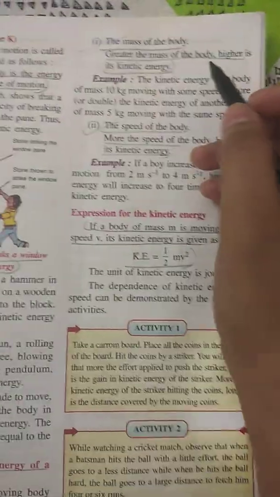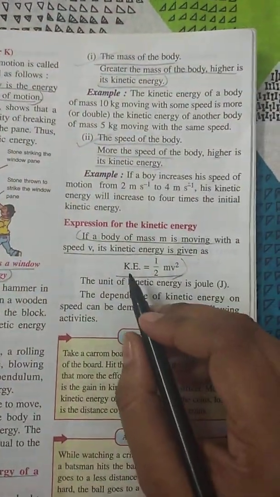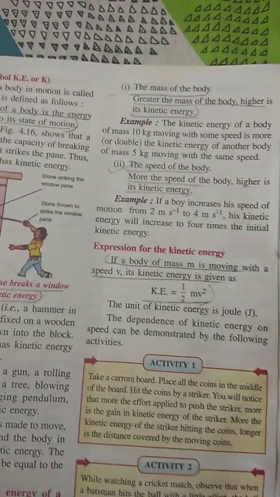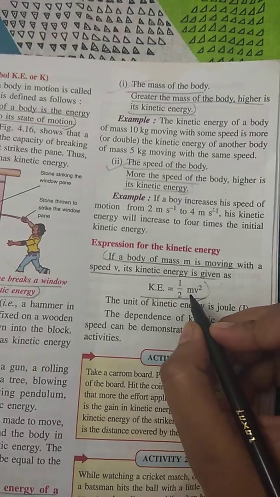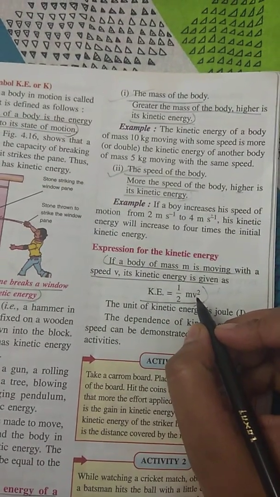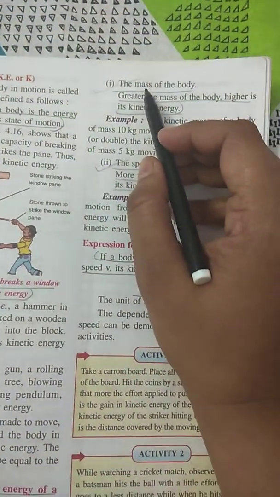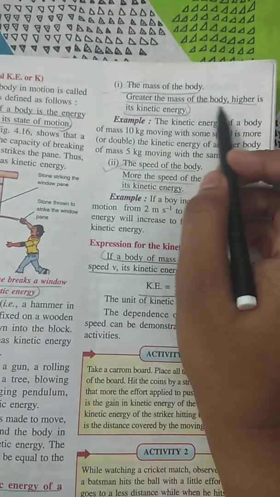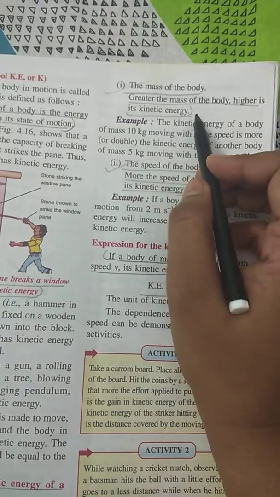Now we have some factors on which kinetic energy depends. We have one expression for kinetic energy also, that is half mv square. Here m is mass and v is the speed of the body. So the first factor on which kinetic energy depends is the mass of the body. Greater will be the mass of the body, higher will be the kinetic energy.